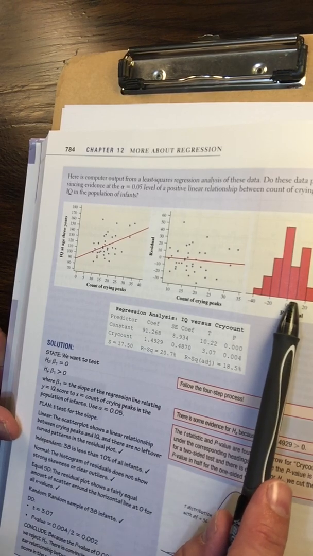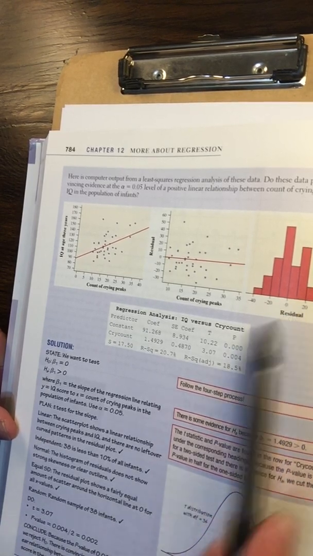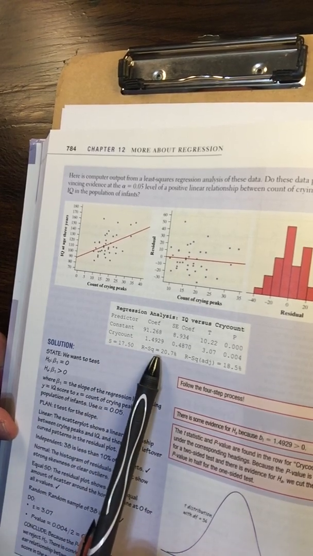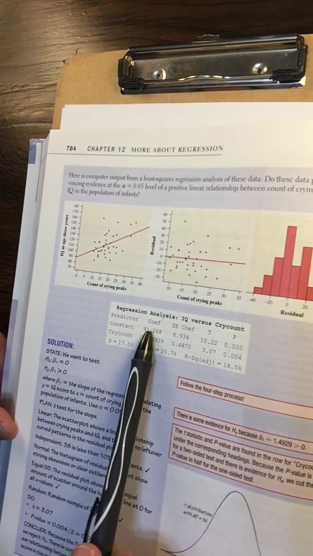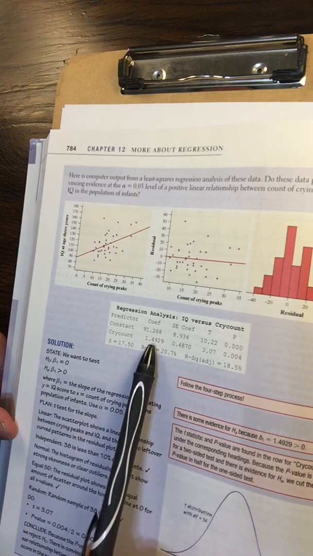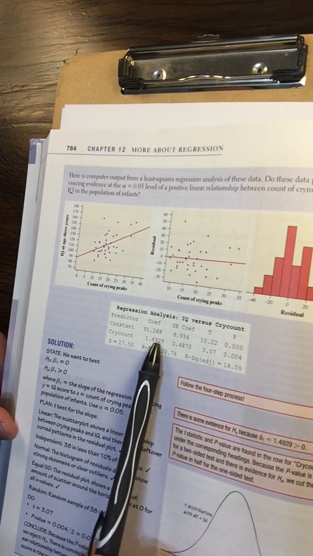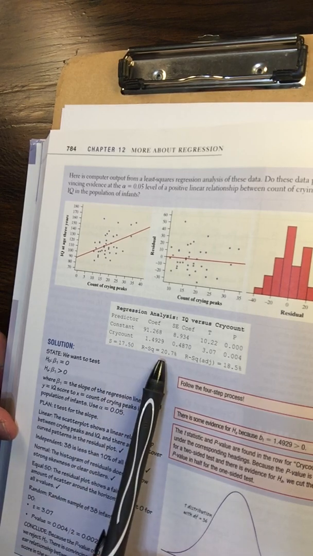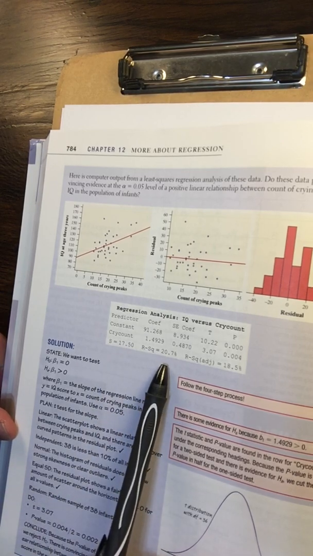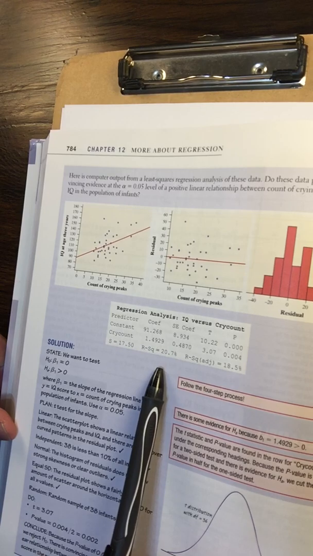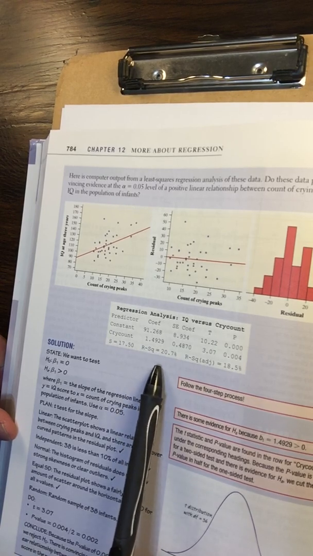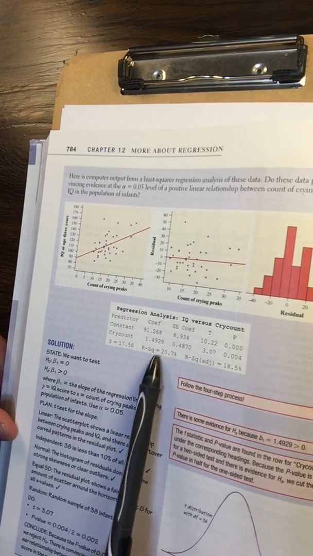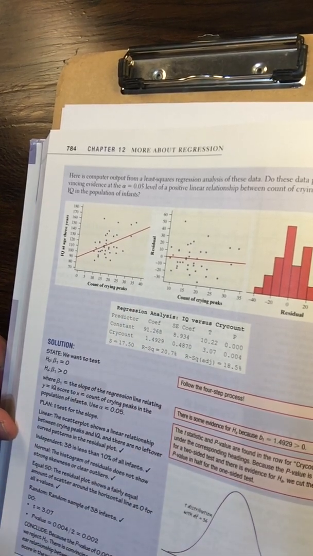And this almost looks normal, so it definitely doesn't show any skew or outliers. So our equation would be y equals 91.268 plus 1.4929x. There's our standard deviation of the residuals. That's r squared. If we take the square root of 20, let's see, that's going to be 3 points, 4 points something. So it's like a 0.04 as a correlation, and that means it's pretty close to being 0.